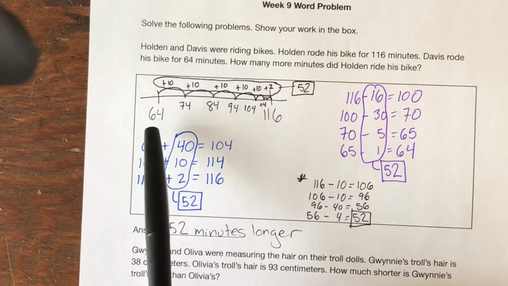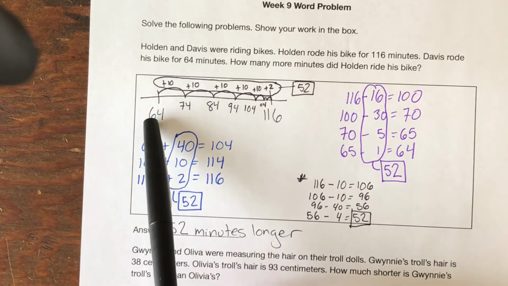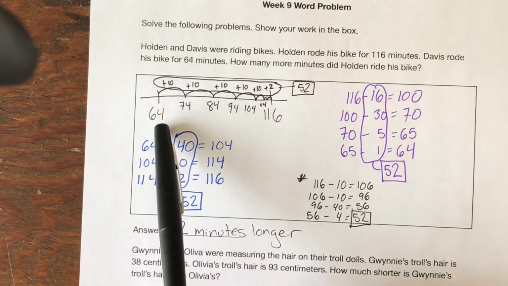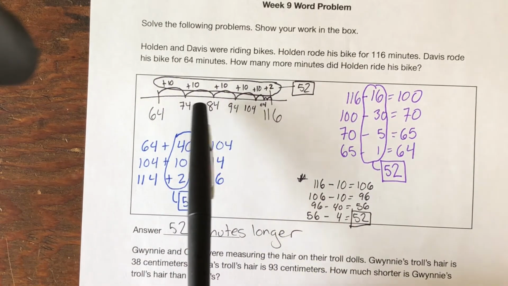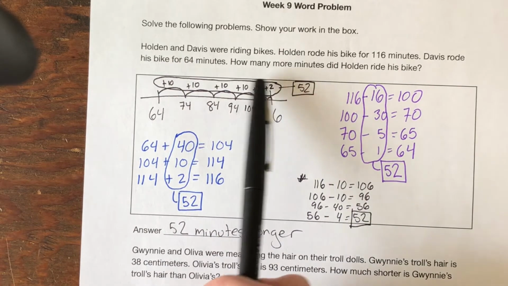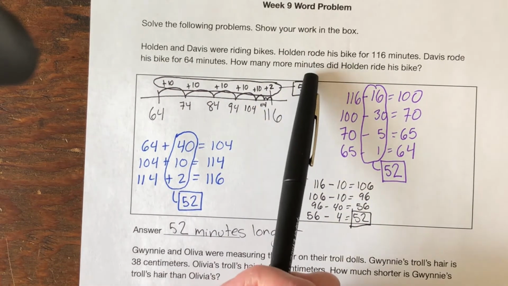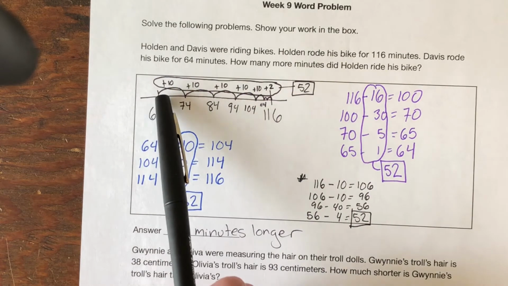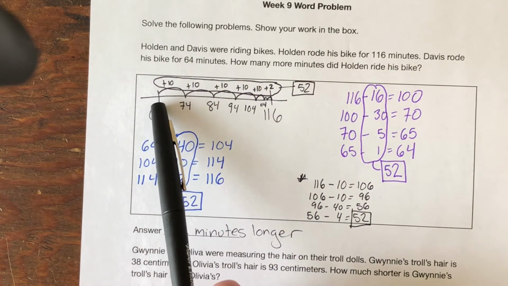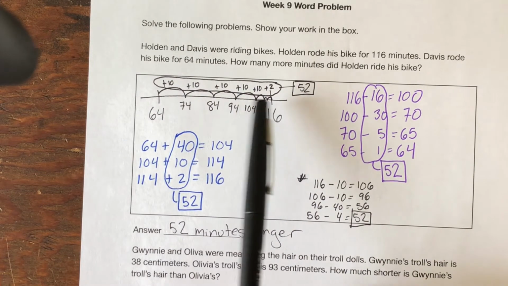I knew that Davis rode for 64 minutes, and if I'm thinking of a linear timeline, Davis stopped at 64 minutes and Holden kept riding for 116. But the question is, how many more minutes did Holden ride his bike? So I know that I'm counting this in between, the time between when Davis stopped and when Holden stopped.